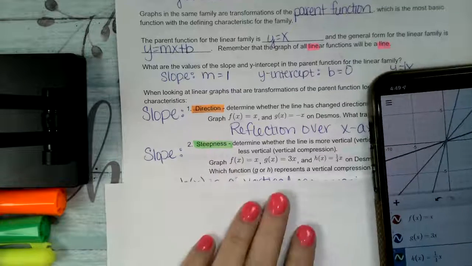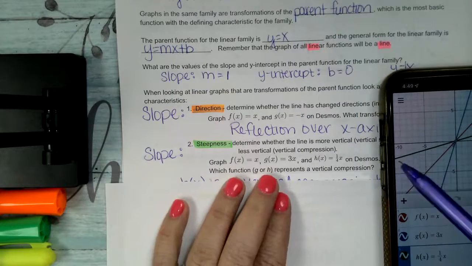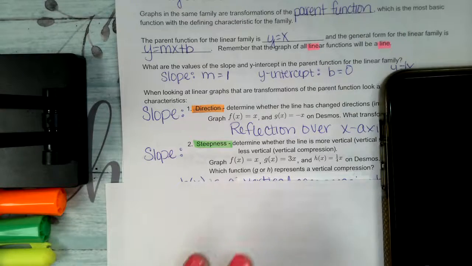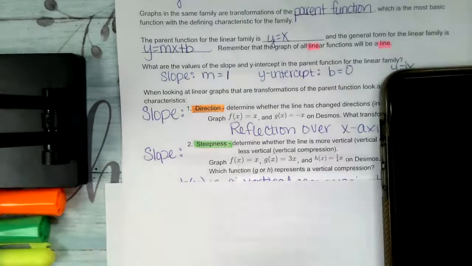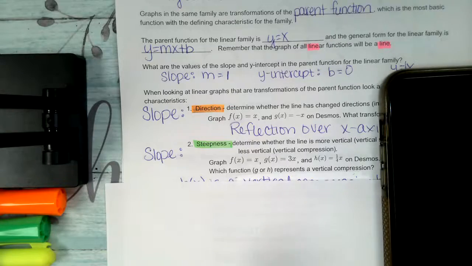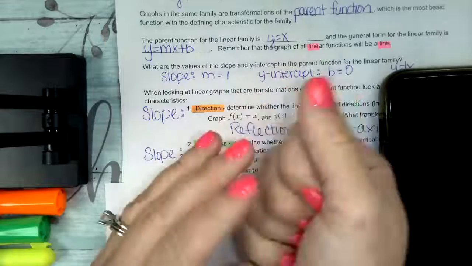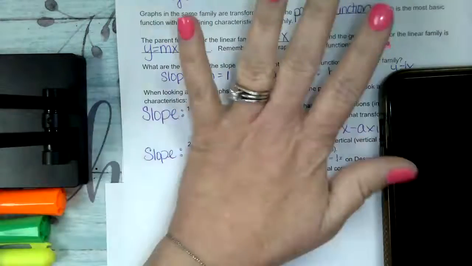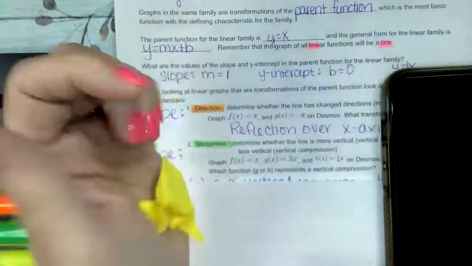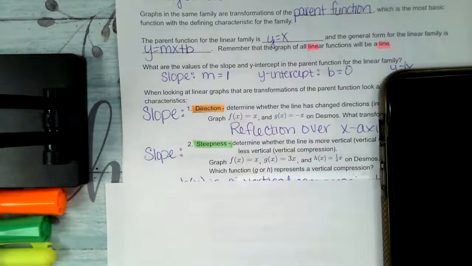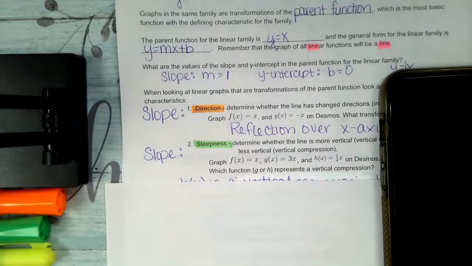Now the question says, which function, g or h, so blue or green, represents a vertical compression? Compression means it's getting flatter. If I'm compressing this Post-it note right here, it's in a ball. If I compress it like that, I just made it flatter. So that is a vertical compression. So if it's a fraction, it's flatter.